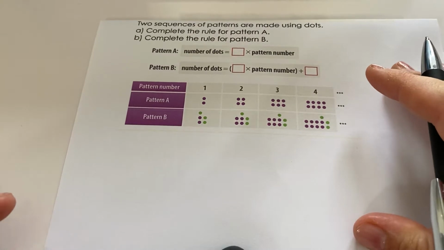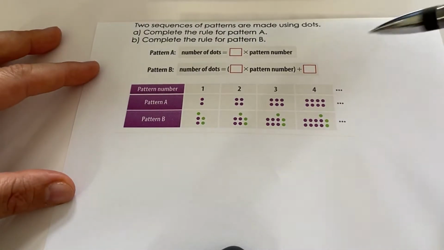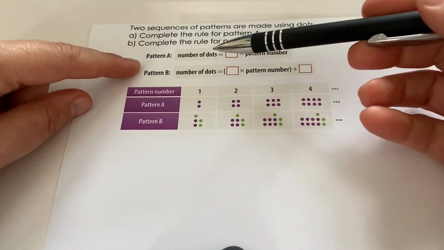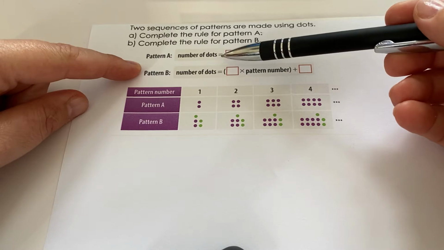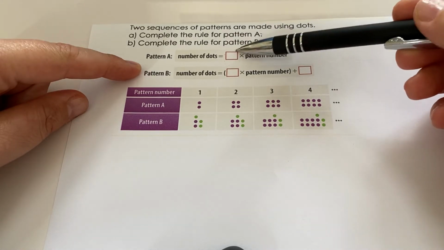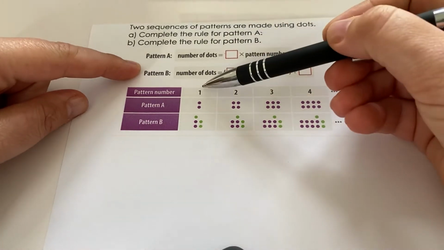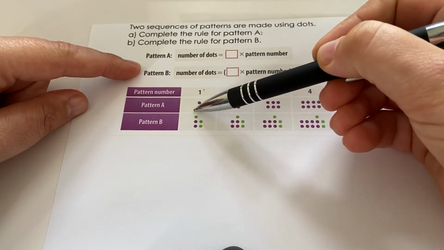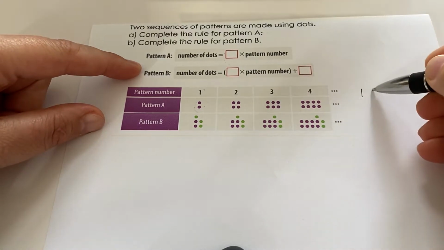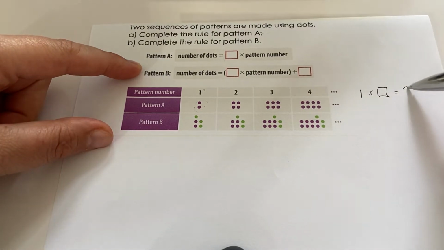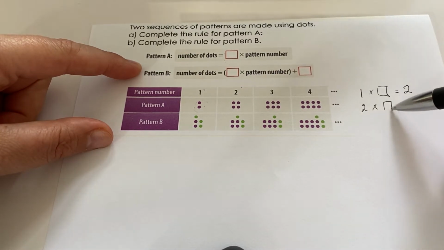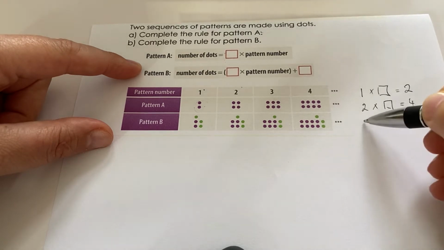The next example is about a pattern made of dots. And the first question is, complete the rule for pattern A. So pattern A says the number of dots is equal to something multiplied by the pattern number. Now the pattern number is 1. What do I multiply 1 by to get 2? So 1 times by a number has to be 2. Then here, 2 times by hopefully the same number has to be 4. And then you get the idea.